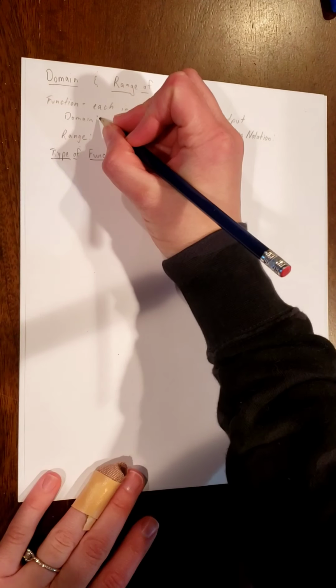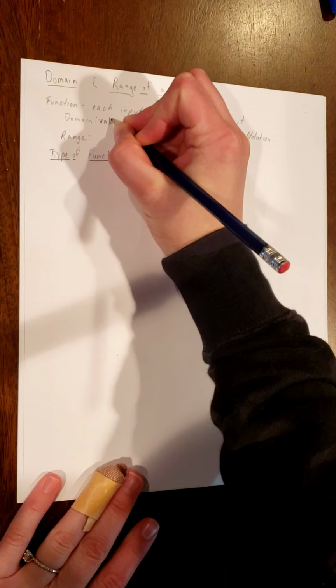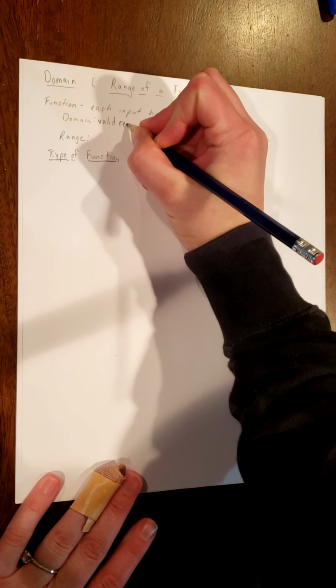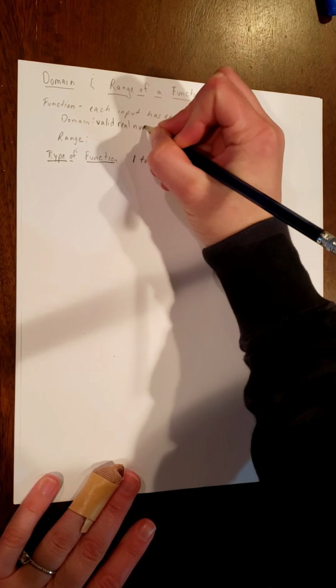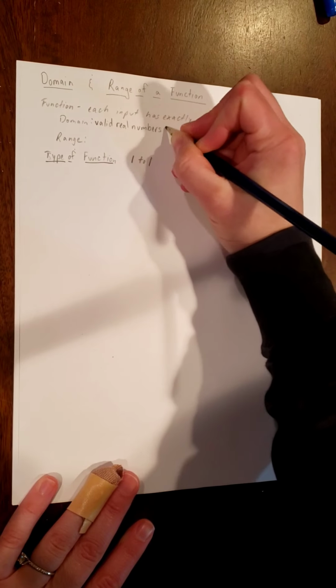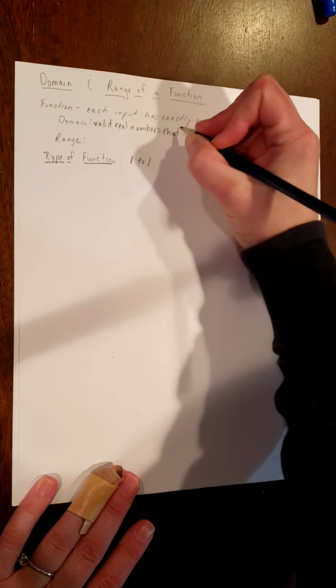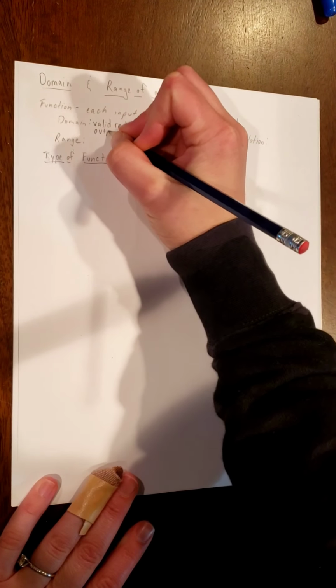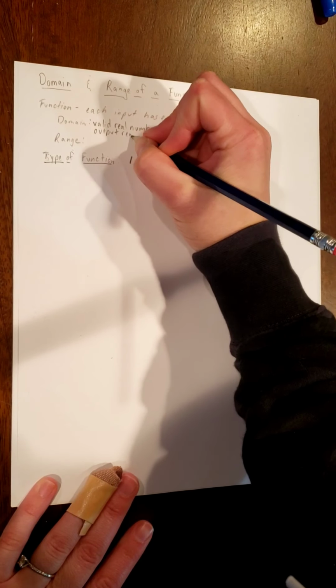In this video, we're just going to review domain and range of a function. So remember, a function is the set of ordered pairs in which each input has exactly one output. The domain are the valid real numbers that output real numbers.